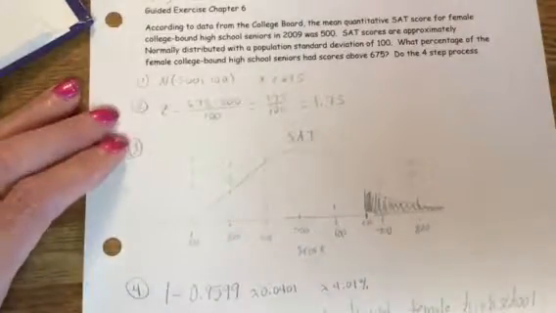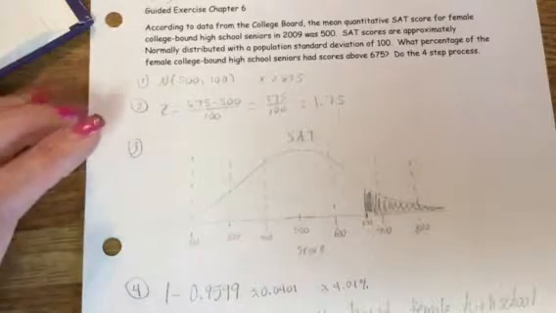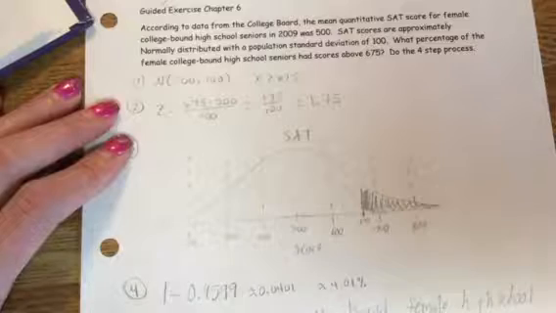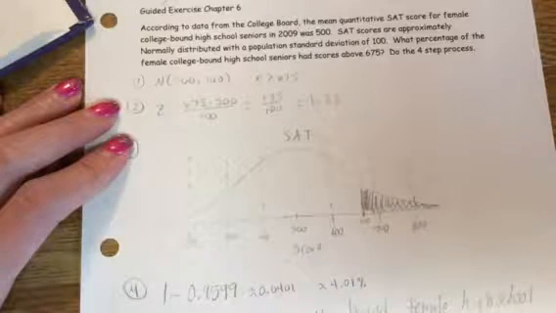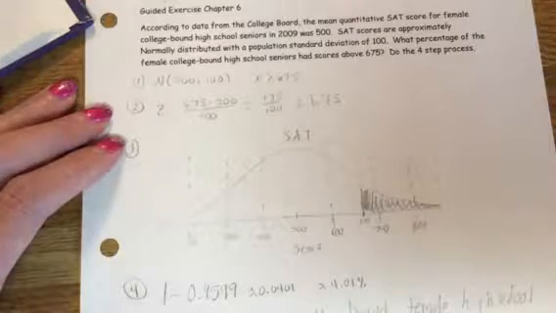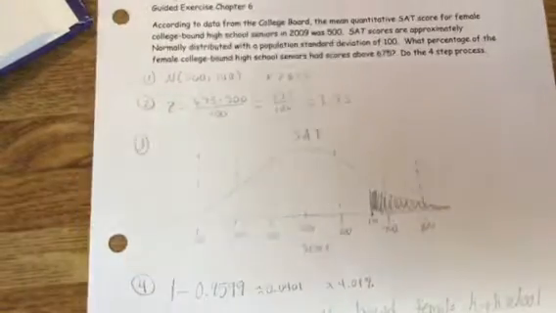Then you're always going to want to describe it in the context of the problem. And so about 4% of the college-bound female high school seniors had a score above 675 on their SAT.